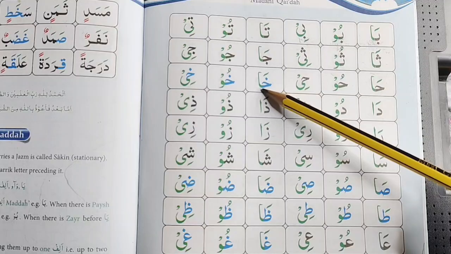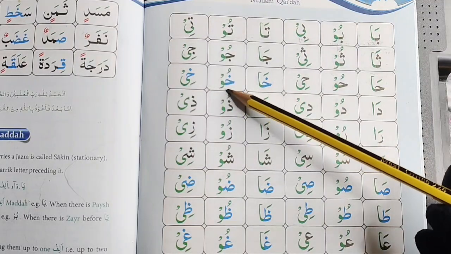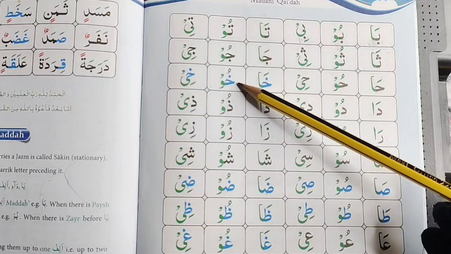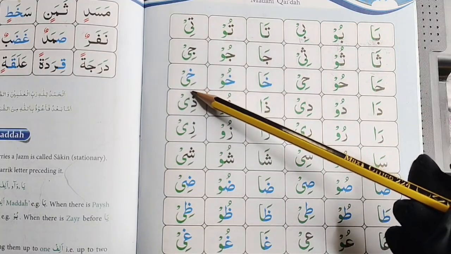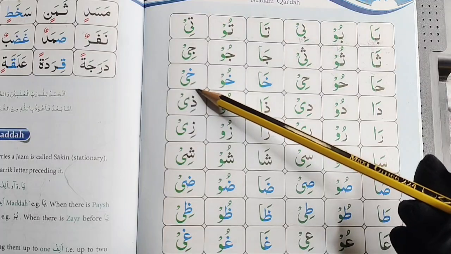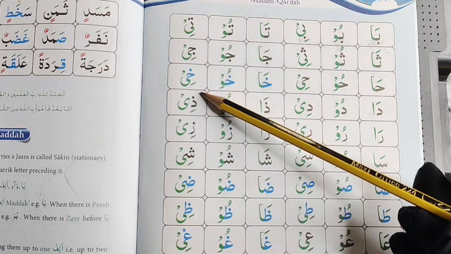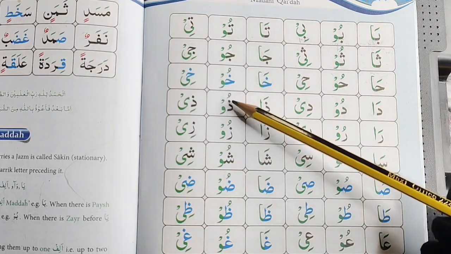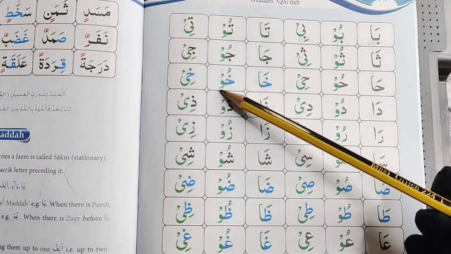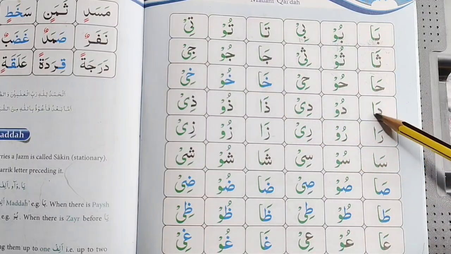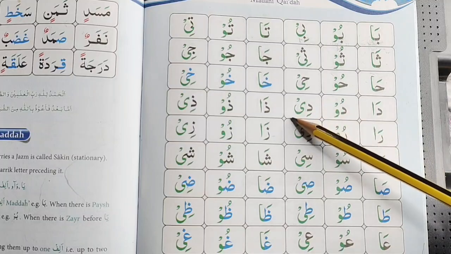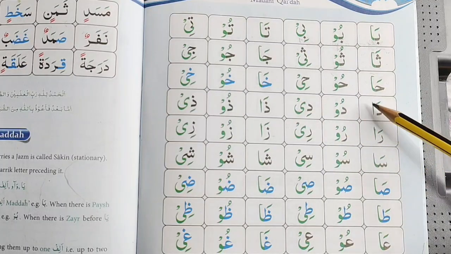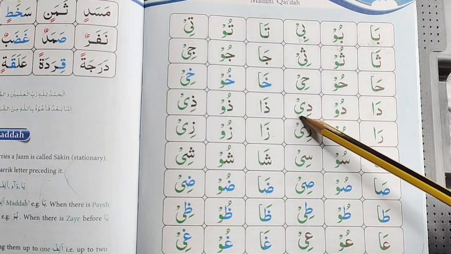When there is zabar before alif, it becomes alif madda. When there is pesh before waw sakin, it becomes waw madda. When there is zer before ya sakin, it becomes ya madda. Pronouncing the letters of madda by elongating them up to one alif, i.e. up to 2 harakat. Dal alif zabar da, dal waw pesh du, dal ya zer di, da, du, di.